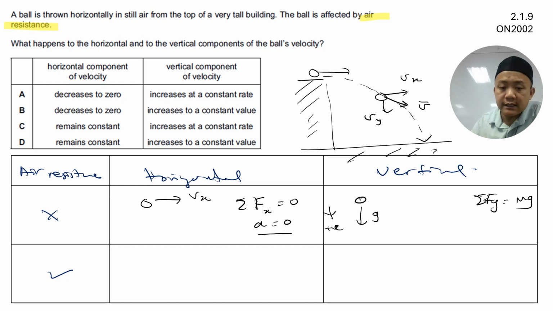That means the horizontal component of V will be constant, whereas the vertical component will be falling with gravity, so the velocity will increase. The acceleration will always be the gravitational constant, g. So the acceleration is constant.